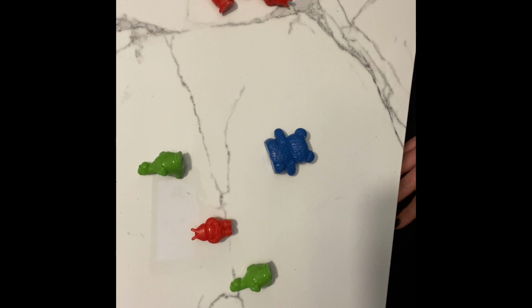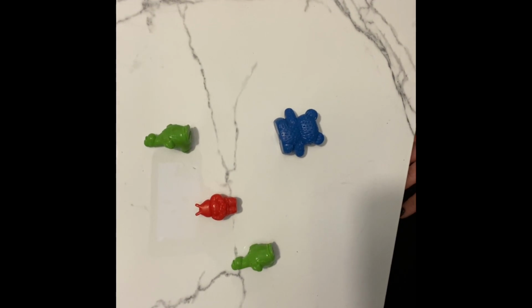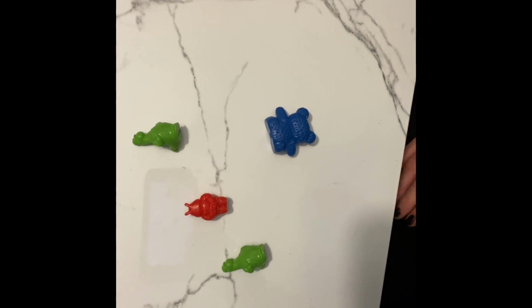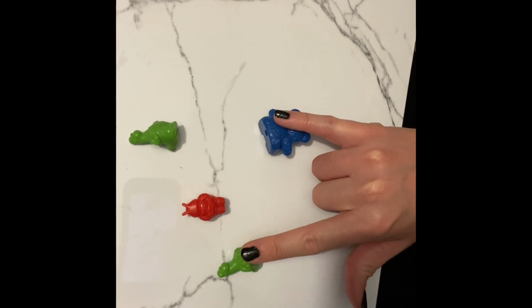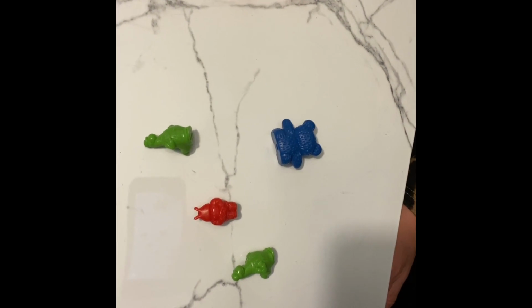They're spaced out, they're different colors and different shapes, but I can subitize. I know that there's 2 right here and 2 right here, and 2 plus 2 is 4 without counting.